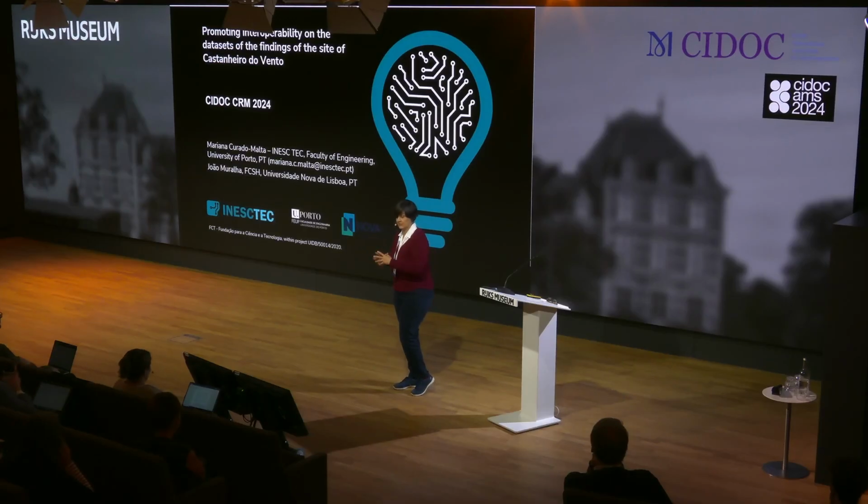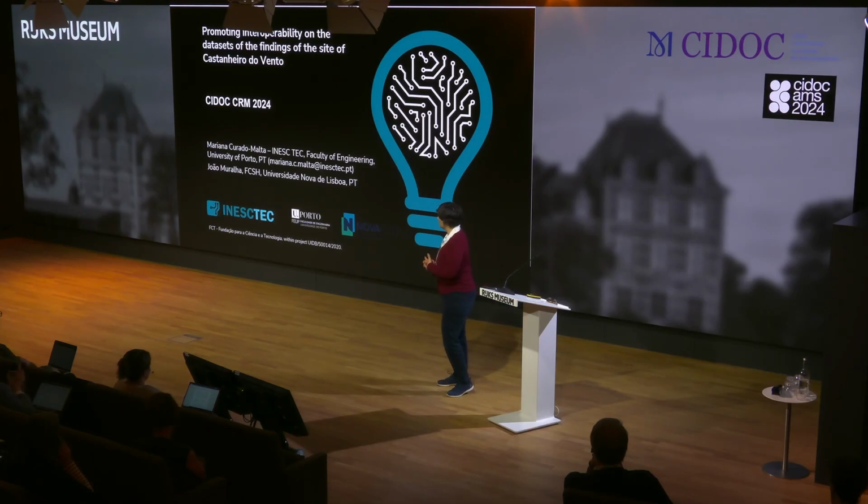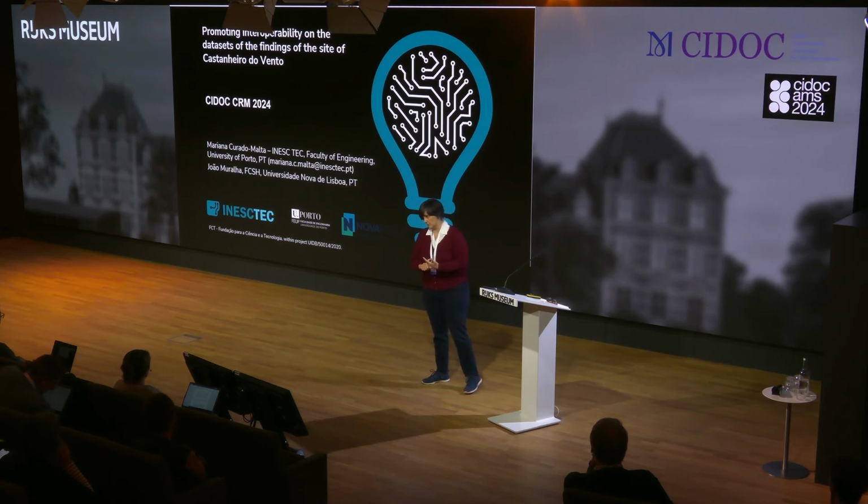I work in a university, as you can see, Faculty of Engineering. I'm an engineer, I'm not an archaeologist. I'm very interested in cultural heritage, I always was, and I try to bring these students of informatics and information science, because we have a master in information science in our faculty, to work with me. João is in Lisbon, and he's an archaeologist, of course. I couldn't work without a specialist in the context.